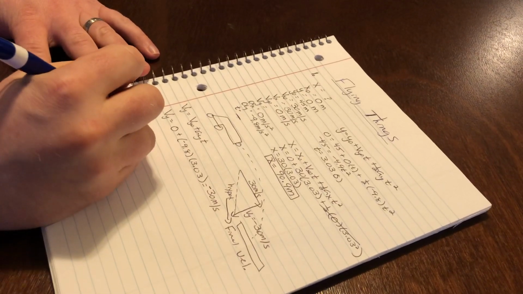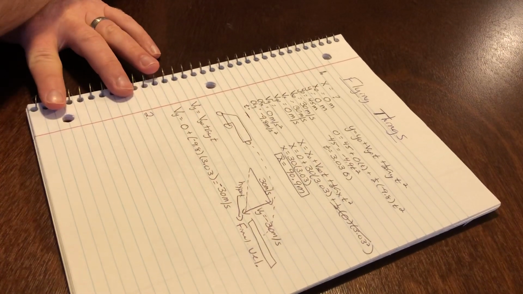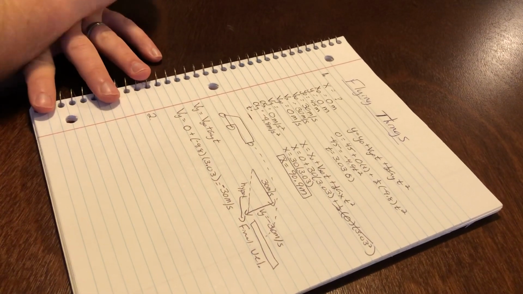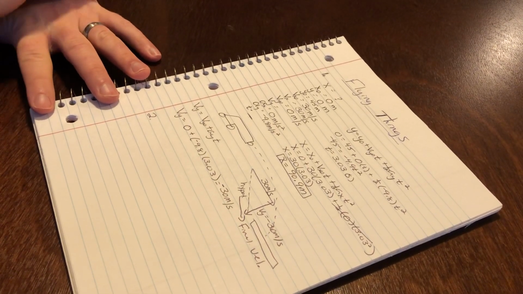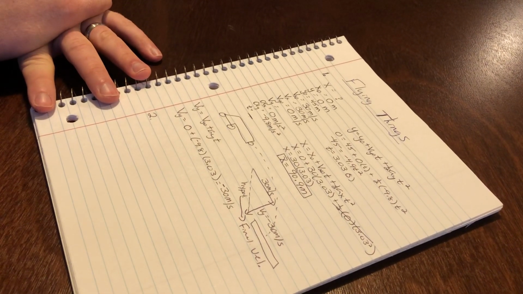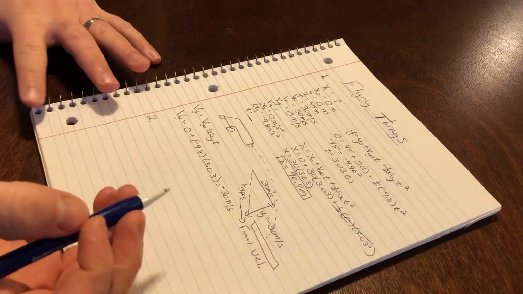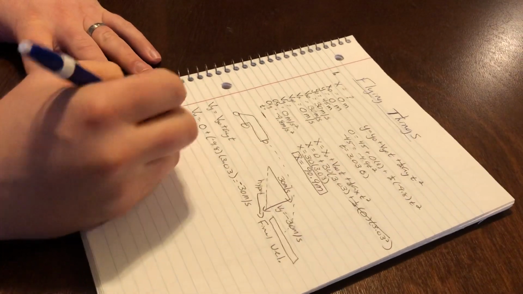For number 2, I have an airplane that's flying at a speed of 50 meters per second, and it's attempting to drop a life raft to a ship in distress. If the plane's flying at an altitude of 80 meters, how far away from the ship should they release the raft? I would start this exactly the same way that we just did number 1.